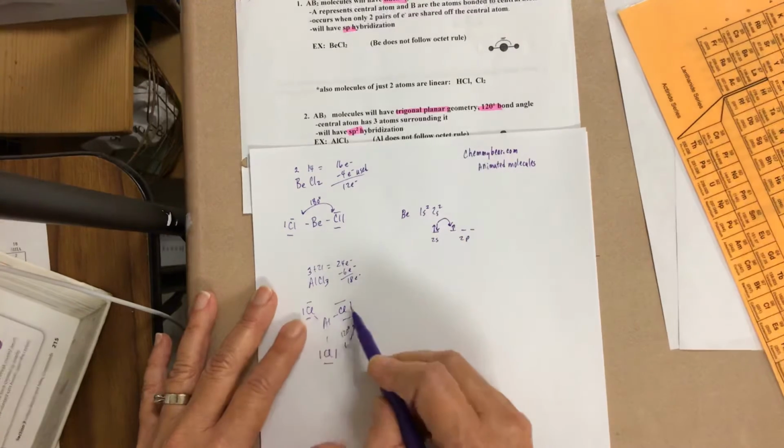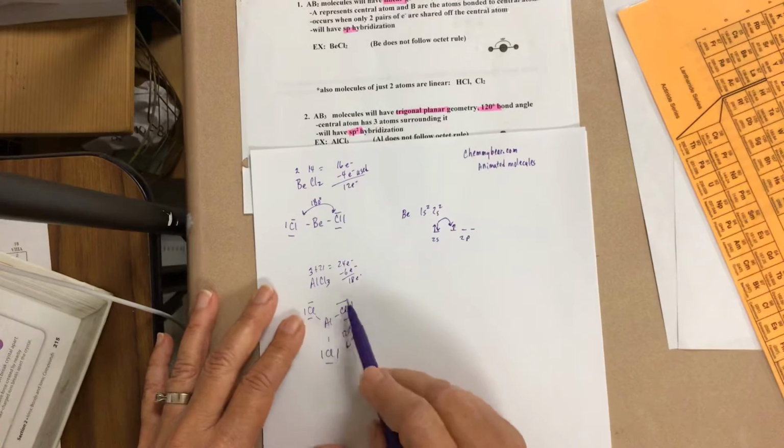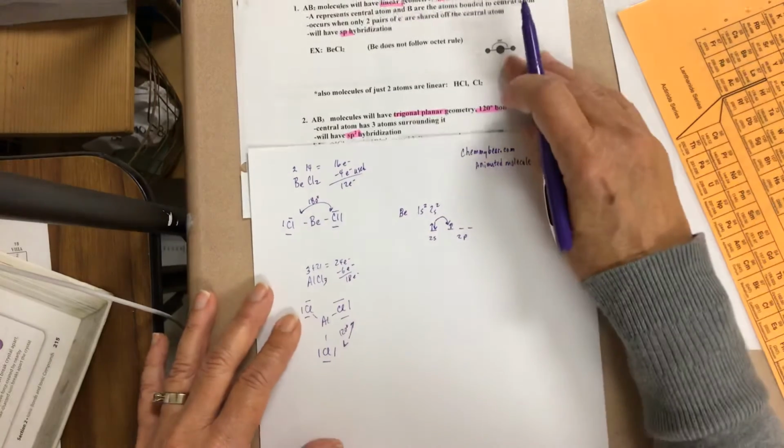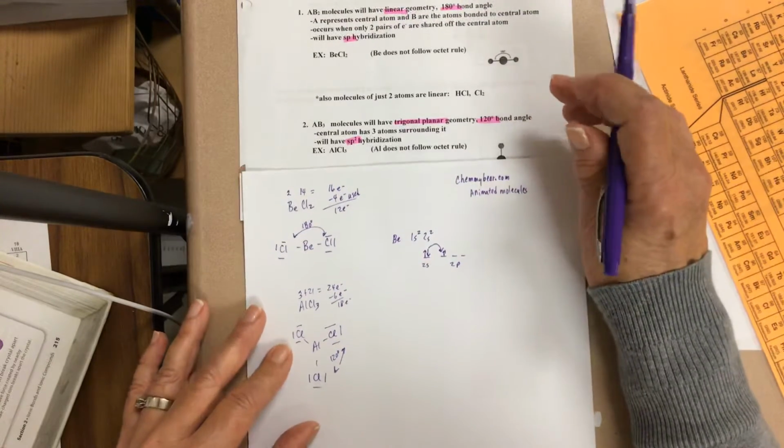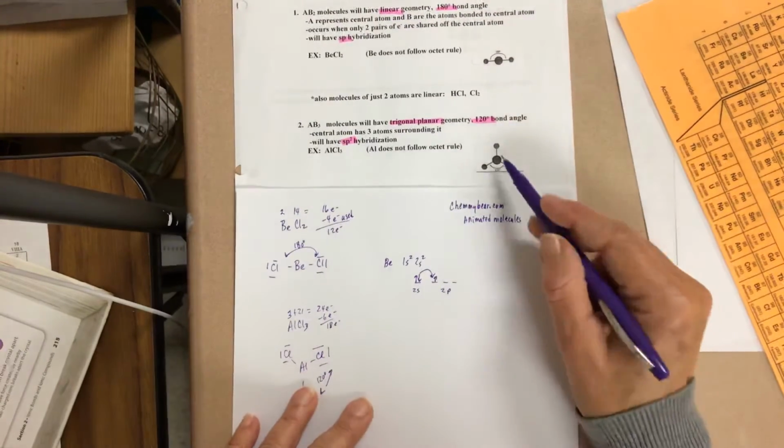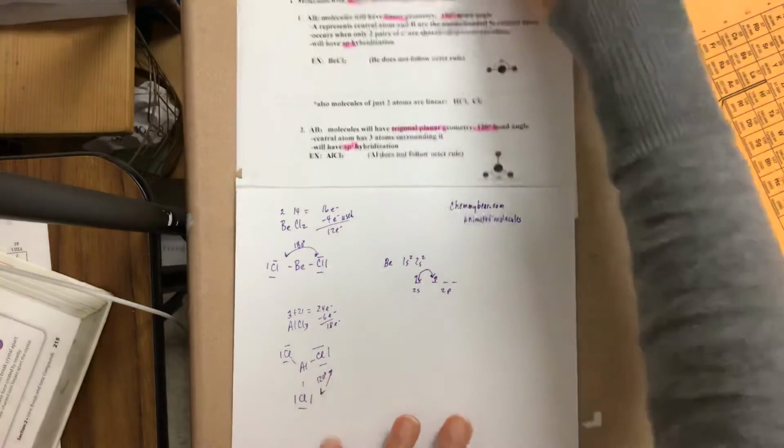Okay, you have 3 things around your atom, so we're going to go sp2. So it's going to have sp2 hybridization. So here is a drawing from a textbook.